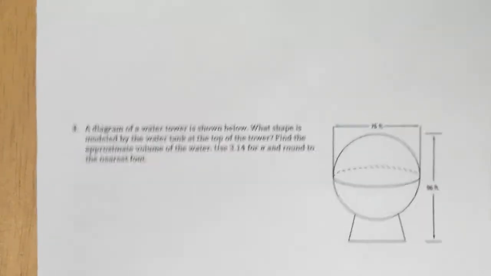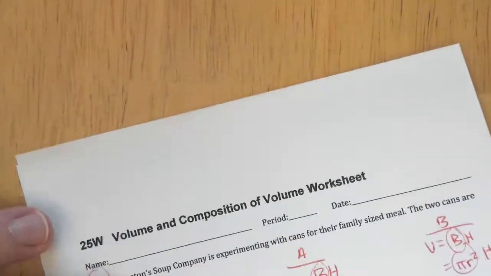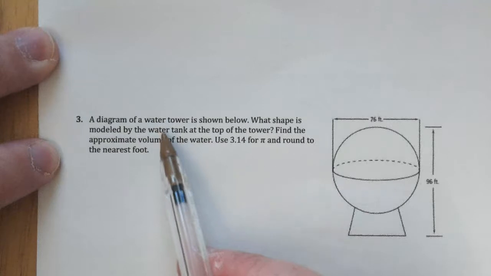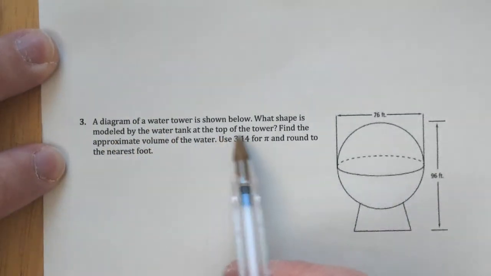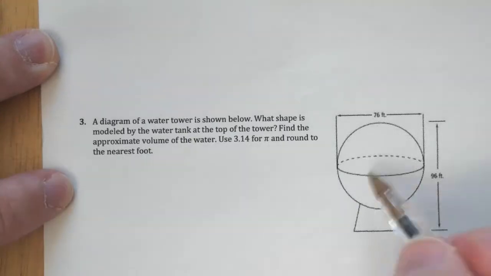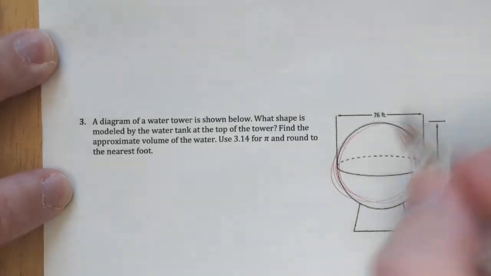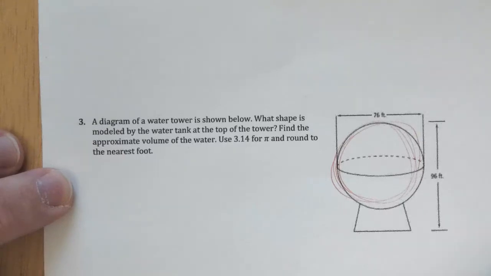All right, we're almost done. Okay, number 3. A diagram of a water tower is shown. What is the shape modeled by the water tank on the top? Find the approximate volume. So we just want the top. We don't want this sucker. We just want the top part, right? Just the top. So it's a sphere, right? So the shape of the water tank is a sphere.